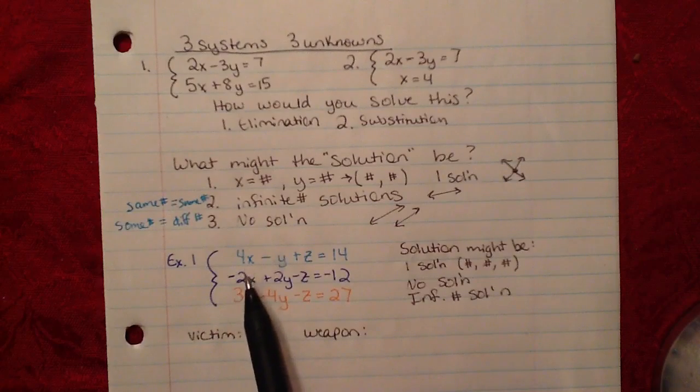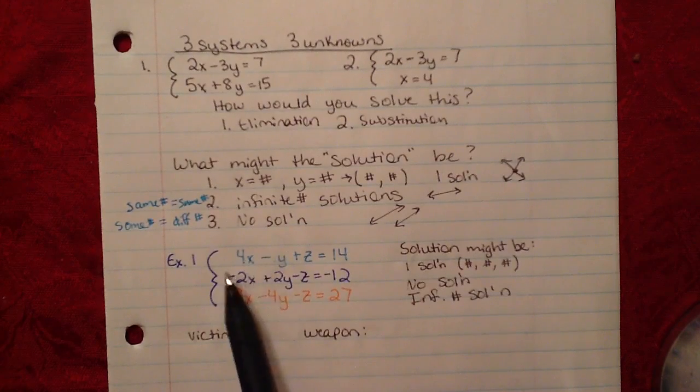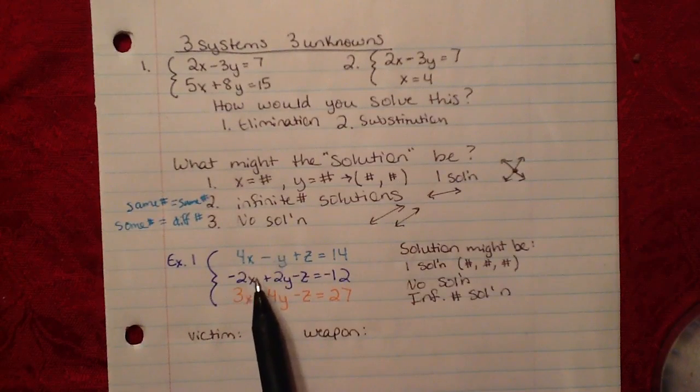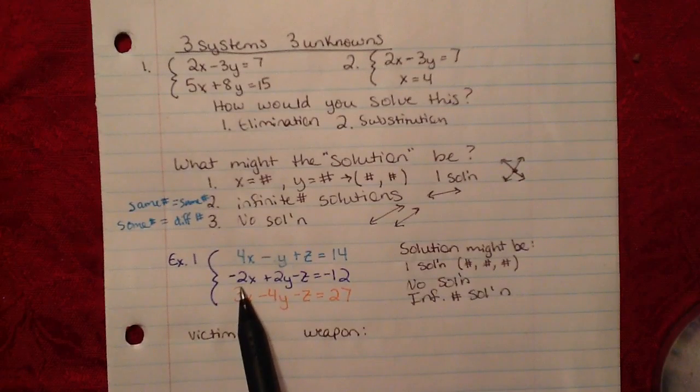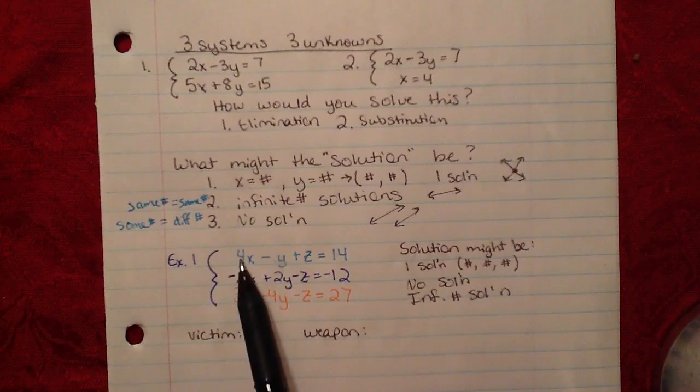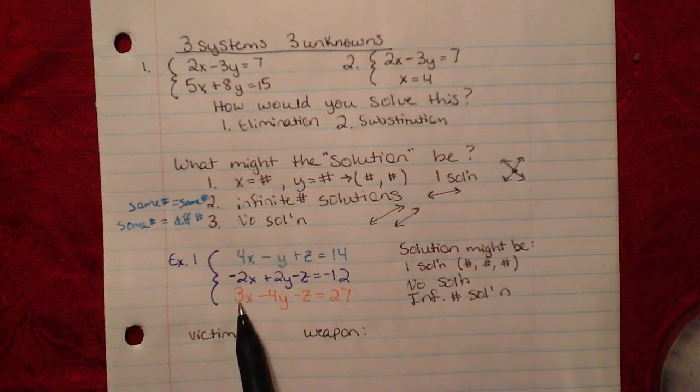Then the second thing we look at is, now that we've figured out that we're going to do this by elimination, we need to figure out what we're going to eliminate. Remember, in elimination, we need to get one of the variables to have the same number in front of it but opposites. So if I look over here at my x's, x has a 4, a -2, and a 3.